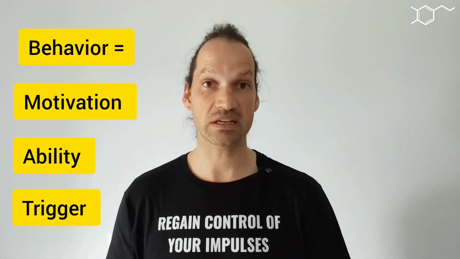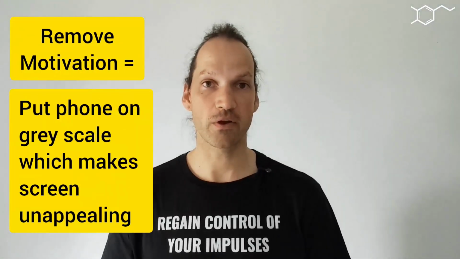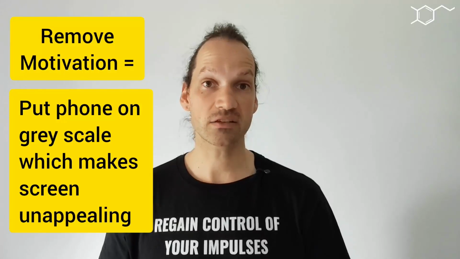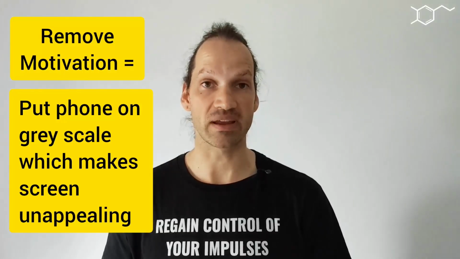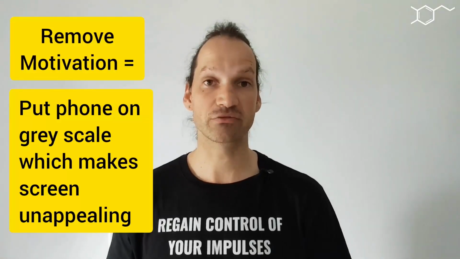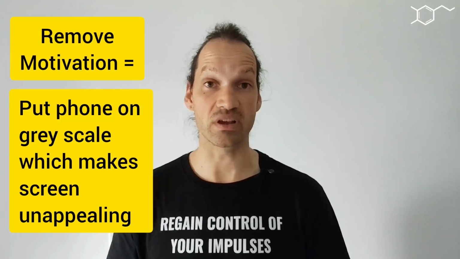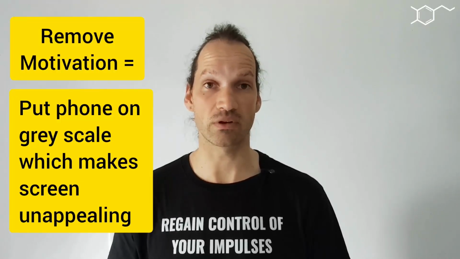In the case of addictive and excessive smartphone usage, here's what we do. We start by putting our phone on grayscale. That's going to make your phone screen look incredibly boring and unstimulating compared to how it looks on color mode. And as a result of putting your phone on black and white mode, you can significantly decrease your motivation to be going on your phone and scrolling on apps.